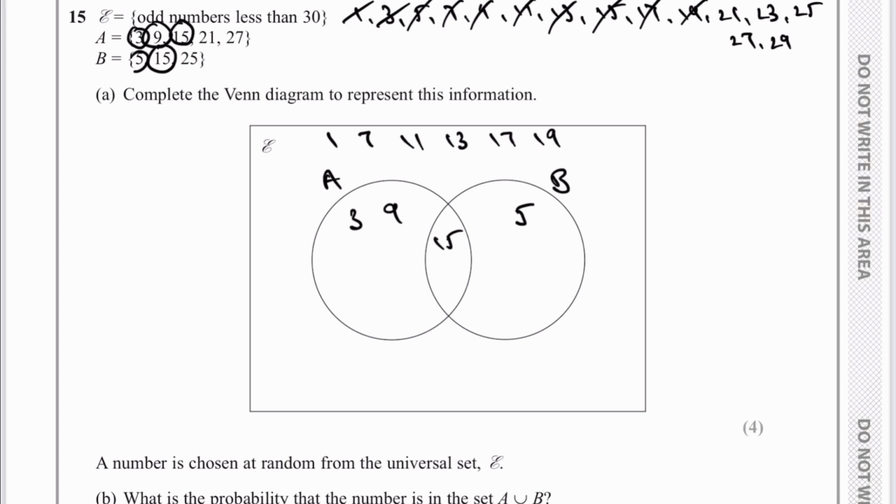So 21, well, 21 is a member of set A, that's going to sit in there, so that deals with that one. 23, that's going to be part of the universal set, so that's there. 25, well, 25 is actually a member of set B, so we'll put that in there. And then 27 is a member of set A, which is this one here. And then finally 29 is one that's out in the universal set. And actually that answers the question. So providing you're methodical with it and you work through steadily, I would personally write them all out as I've done there. That just makes my life a little bit easier.